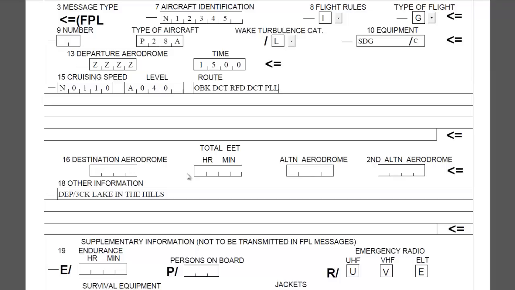So if you're flying between those, you would have DCT between each one of those sections. If you're flying along a published route, then list all the fixes along that route separated by a space instead of using the direct to symbol.